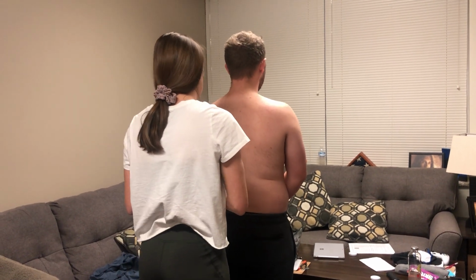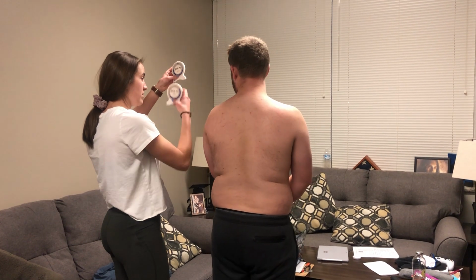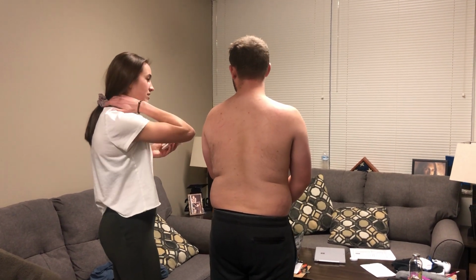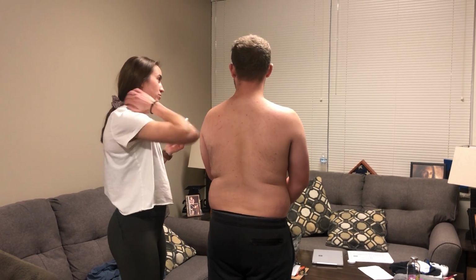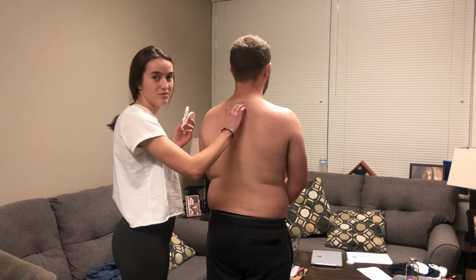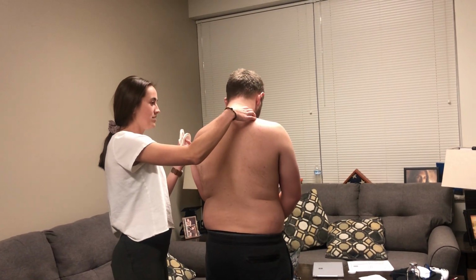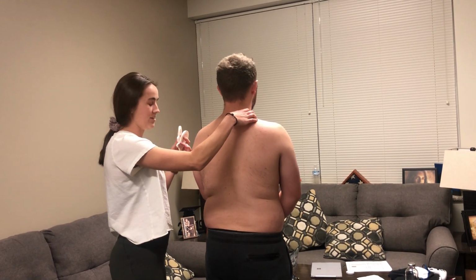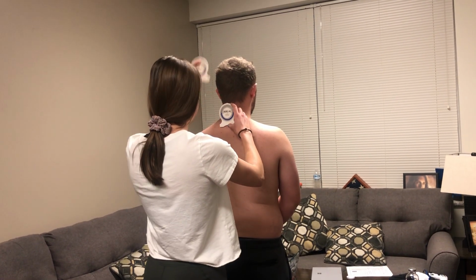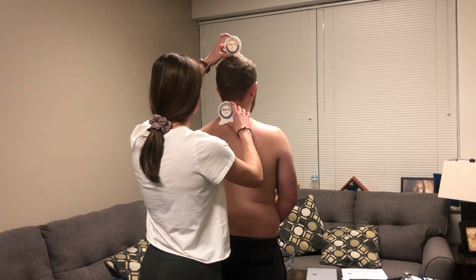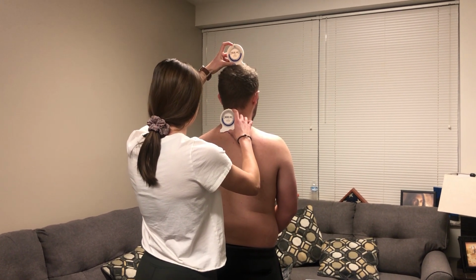Okay, so the landmarks I'm using for these: I'm going to put one on top of your head and one at the base of your neck. So I'm just going to feel for a certain vertebra or a bone in your neck, okay? Okay. I'm looking for the C7 vertebra, which I think is right here. Go ahead and slightly flex and come back up. Good, so I'm on it. I'm just going to zero these out. Okay, go ahead and bring your left ear to your left shoulder.